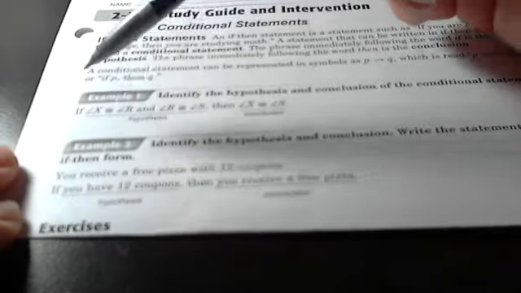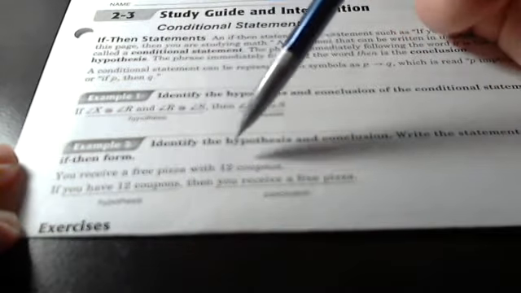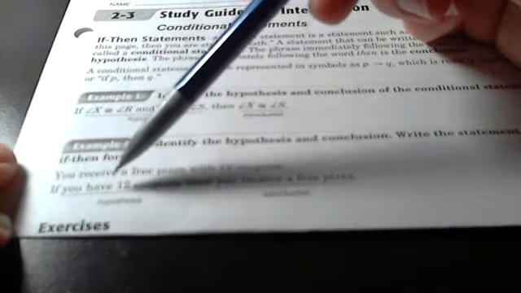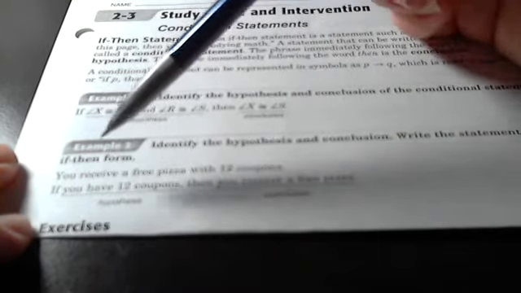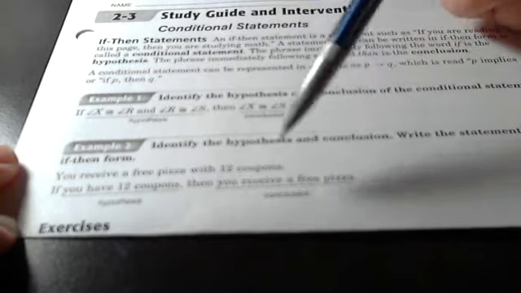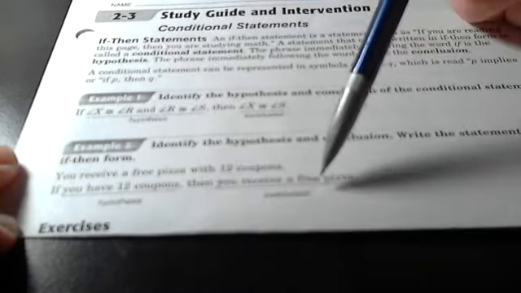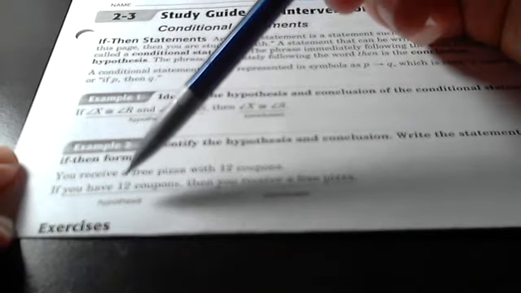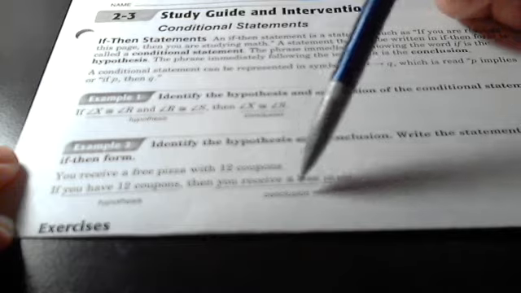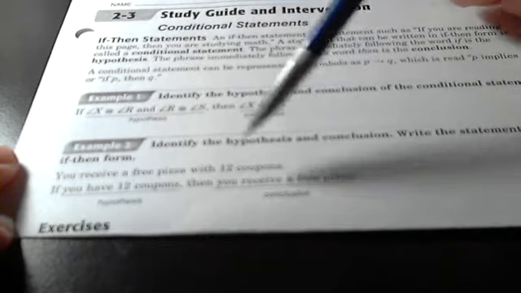Here is a good example down here. Example 2. You receive a free pizza with 12 coupons. Okay, well, if you're going to put that in if-then form, you would say, if you have 12 coupons, then you receive a free pizza. And if we're looking at this as hypothesis and conclusion, the hypothesis is if you have 12 coupons, then the conclusion, you're going to receive a free pizza.